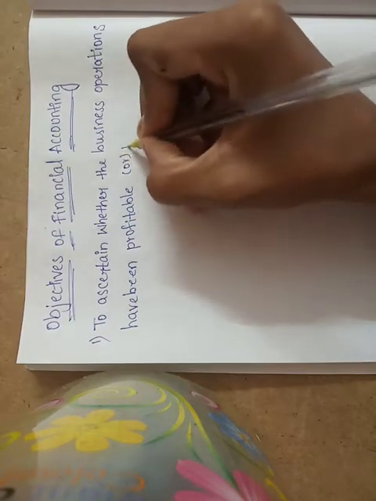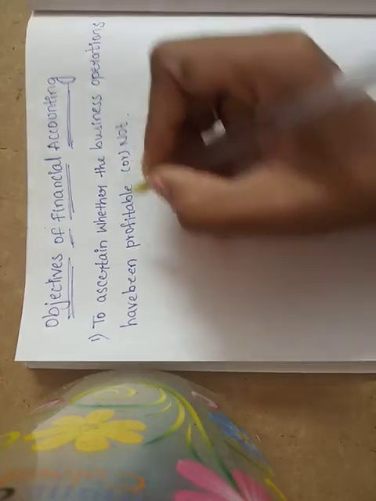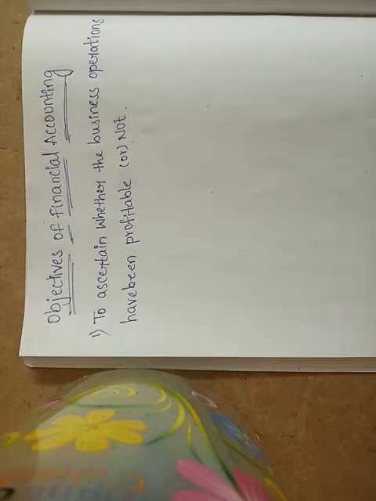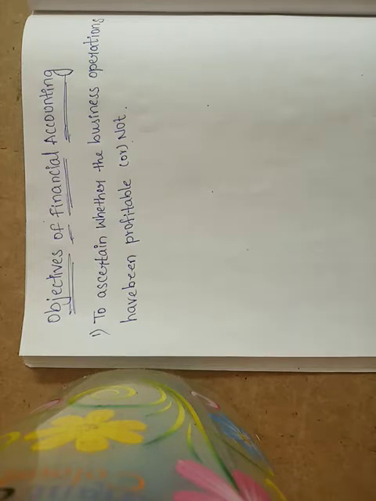Accounting helps us to know whether a business has earned a profit or suffered a loss. Suppose in any business we are running, these two will occur, sometimes profits or sometimes losses. So that is the profit or loss during the accounting period.